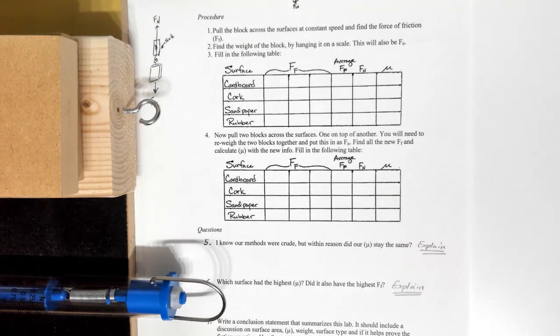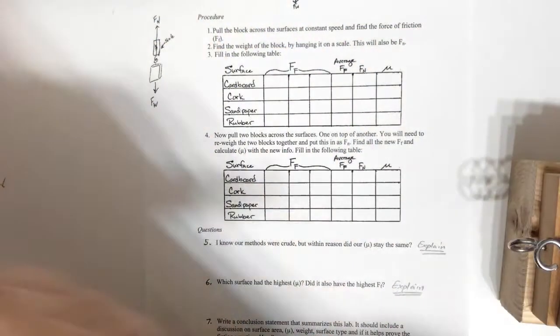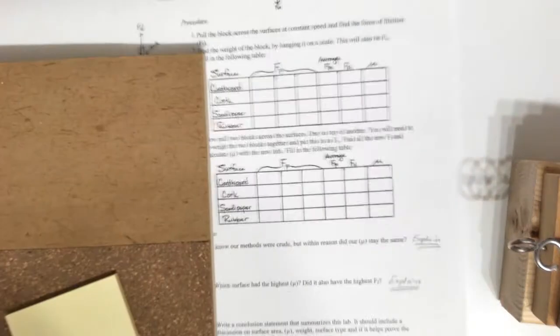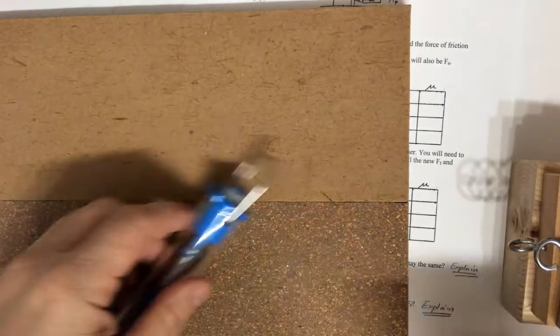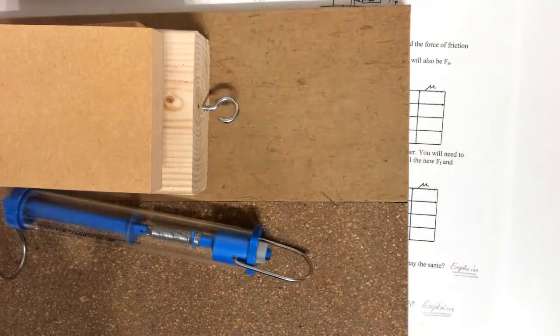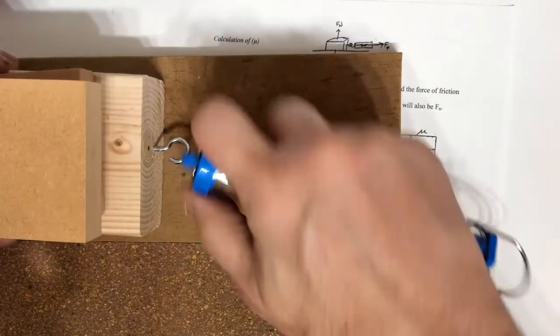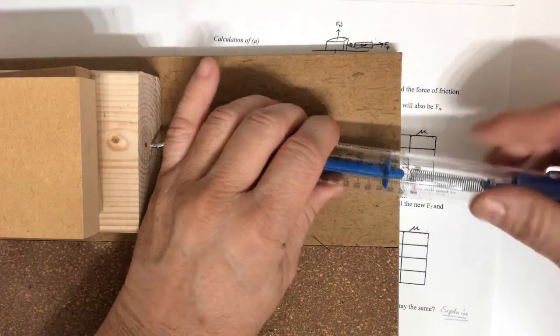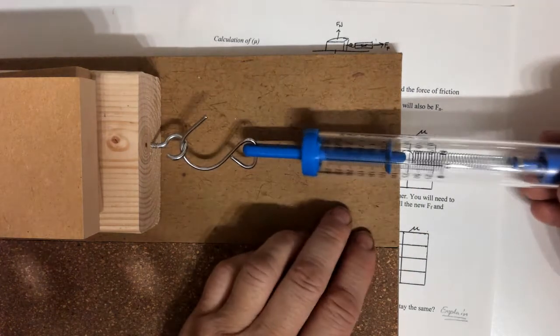Here we go. Let's bring our surfaces back up here. Put my blocks aside. We'll start with our cork board again, which is our top one. We'll do it 3 times. And here we go. So we have our 3 blocks all stacked together. We're going to pull it across, and we're going to try to figure out what the force is. Okay, pulling it across, more friction.